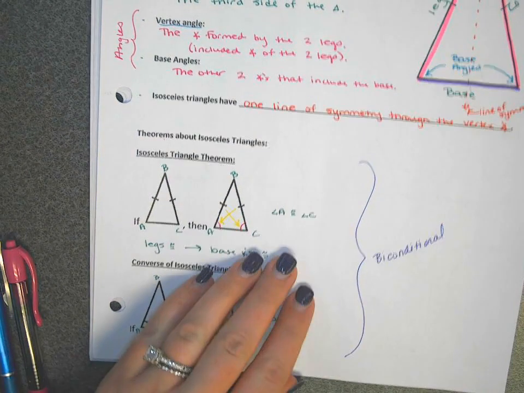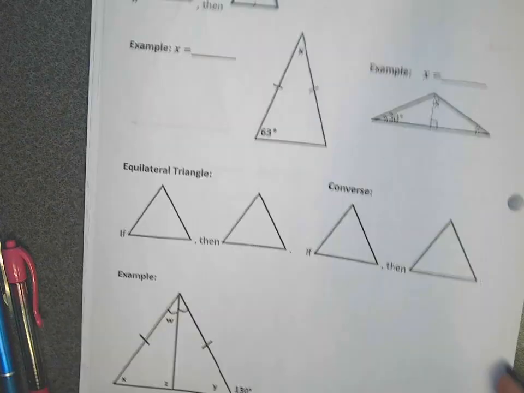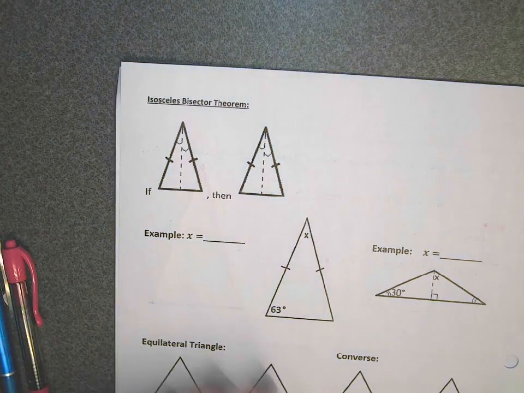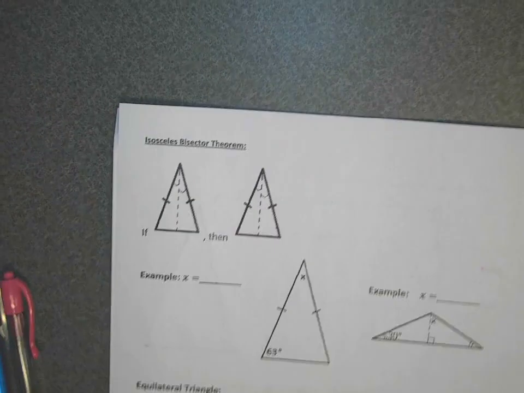All right, flip it over. Next we have the isosceles bisector theorem, which is actually something that we have already used.